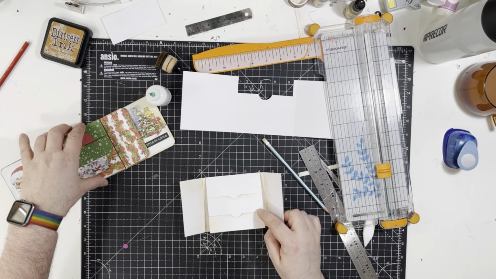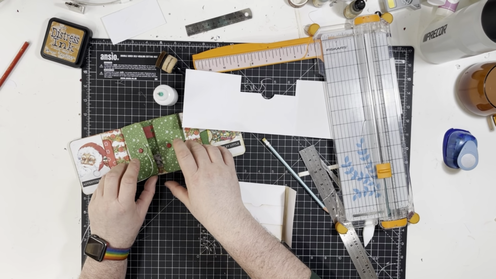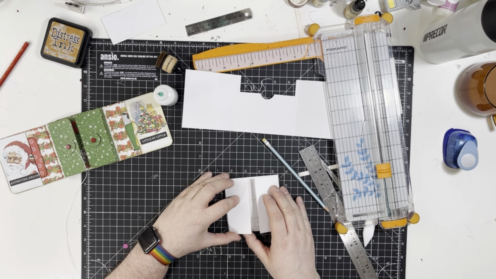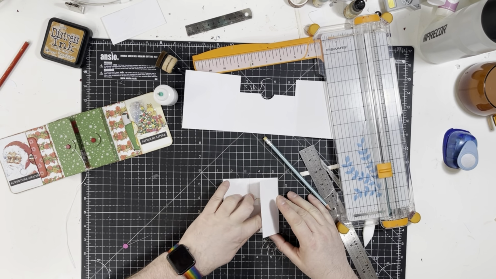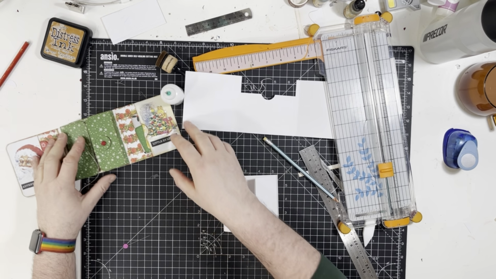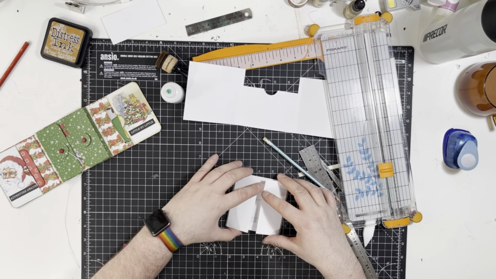Okay. We've got this wraparound, which is this bit here, which we will need to put some kind of fastening on, so it sits flat when there's nothing really in that pocket, but it will sit depending on how much you put in there.